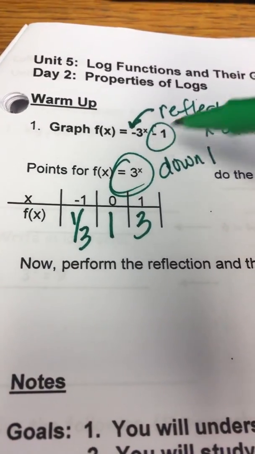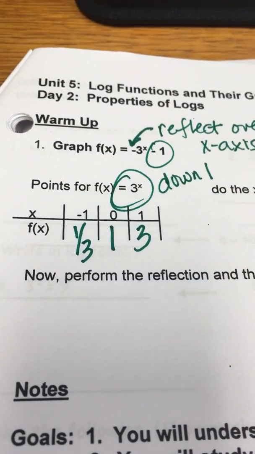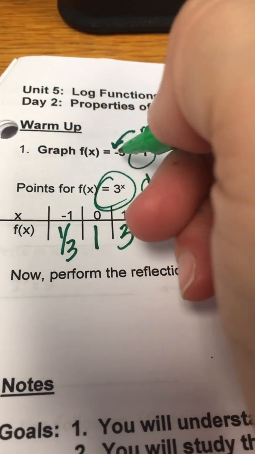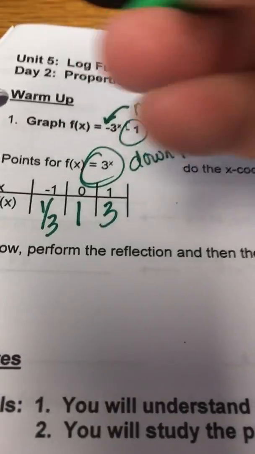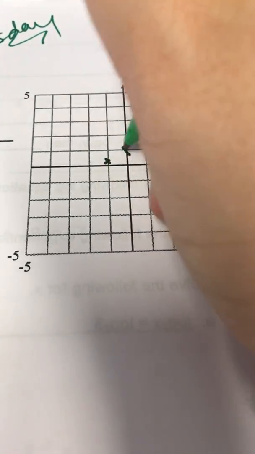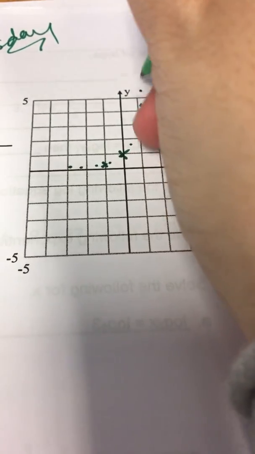All right, so this means for the parent graph of 3 to the x, to get the negative 3 to the x, you always want to multiply or divide first and then add and subtract. So I want to change, we can do this several ways. If you want to put it on the graph, your original graph goes like this.